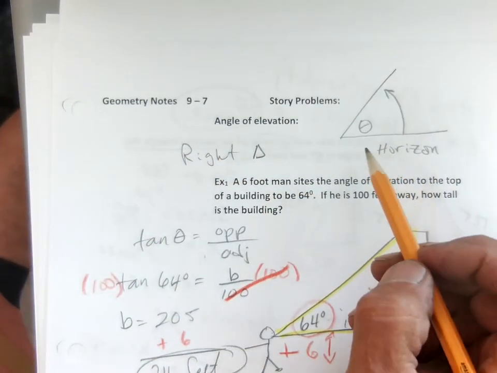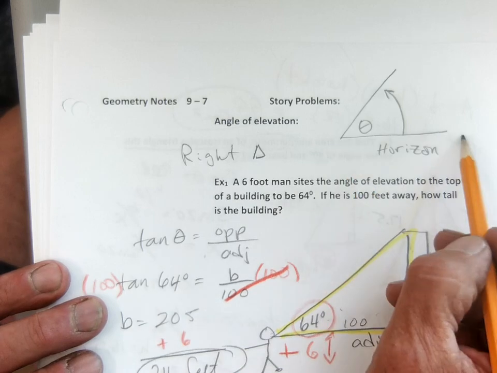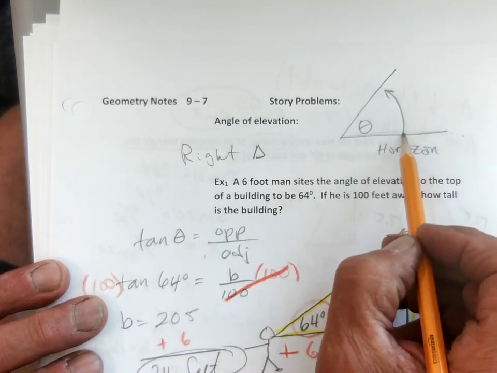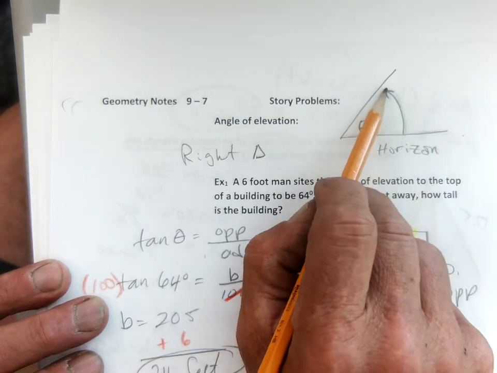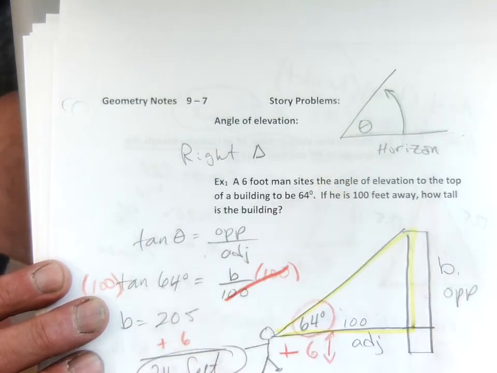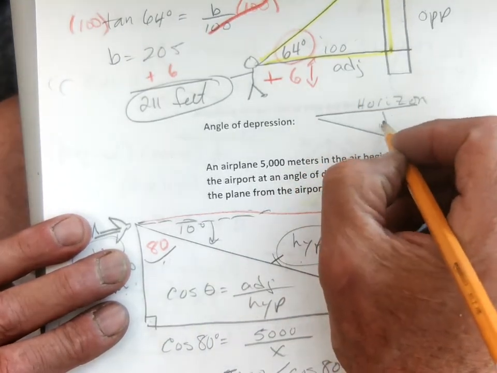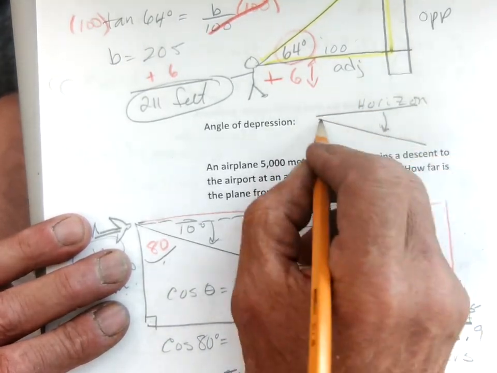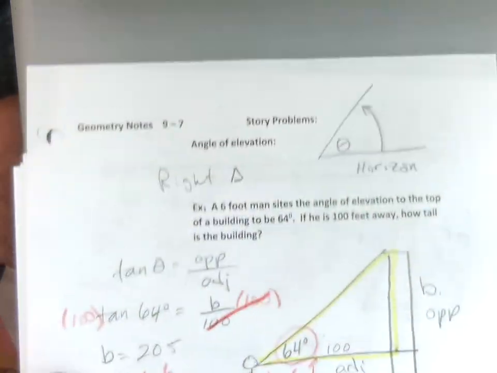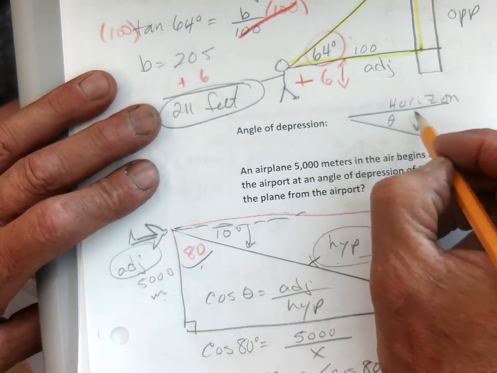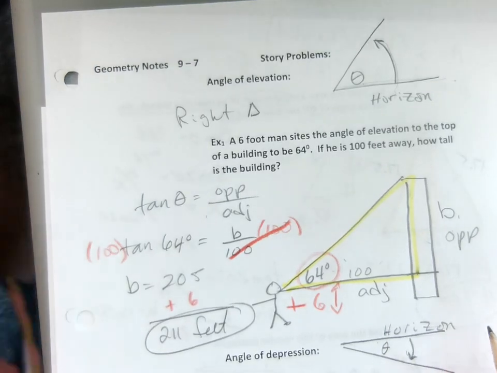So there's two terms. One is called the angle of elevation. If you are looking at the horizon and you take an angle up, that's called the angle of elevation. Different than the angle of depression, which is, if you look at the horizon, like an airplane going down versus sighting the top of a building. That's an angle of depression there, angle of elevation. Okay, so we took our first example.